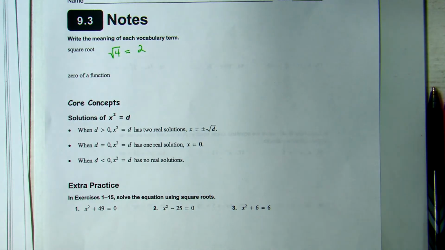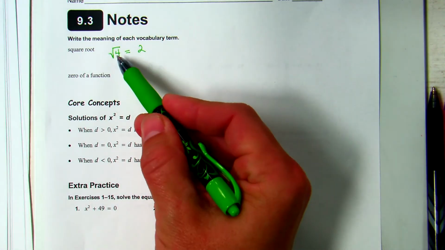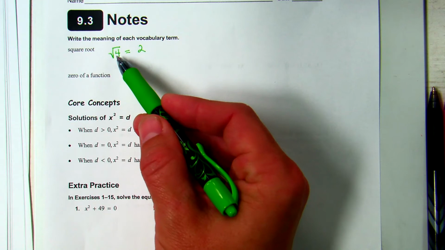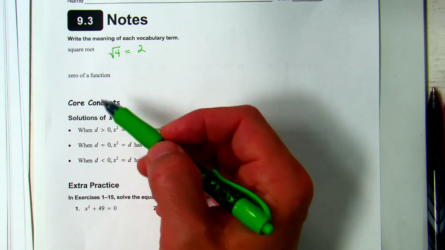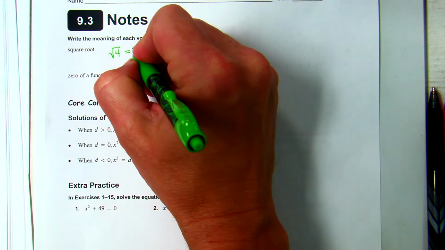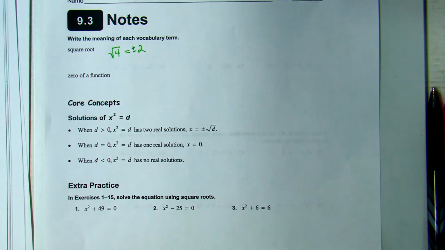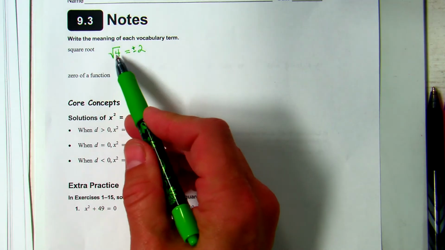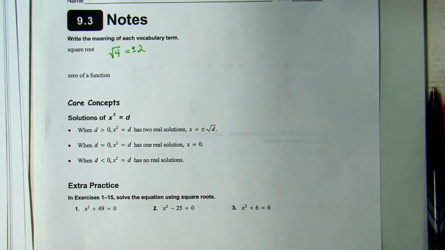But we also need to make sure we remember that as long as this is a whole positive number, which is the only way we could do real square roots right now, this actually could be plus or minus, or positive or negative, because a positive 2 times 2 will equal a positive 4, and a negative 2 times negative 2 will also equal a positive 4. So when we take the square root of a positive 4, it could be either one of these roots. And we'll see that here in just a minute on our core concepts as well.